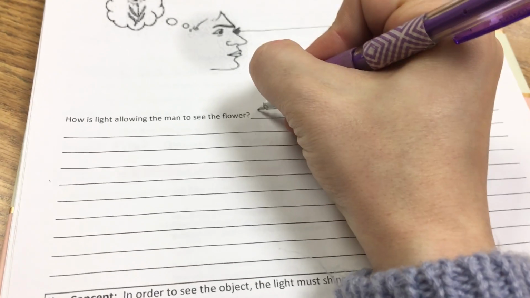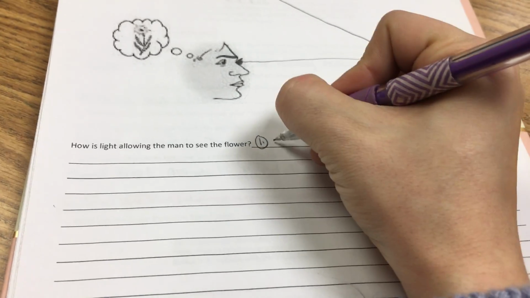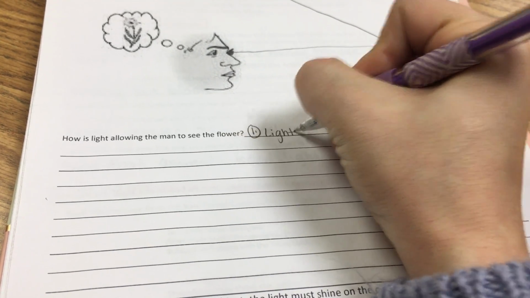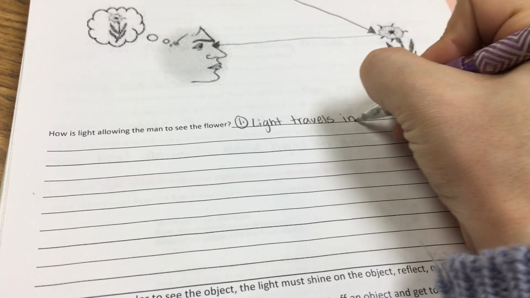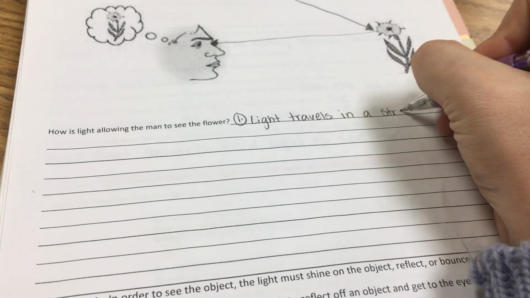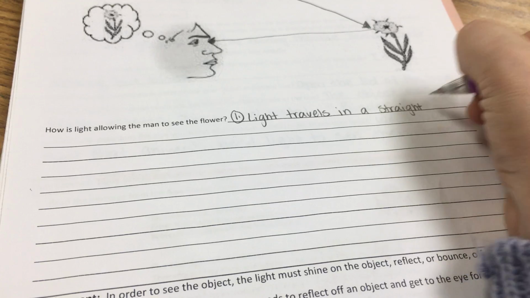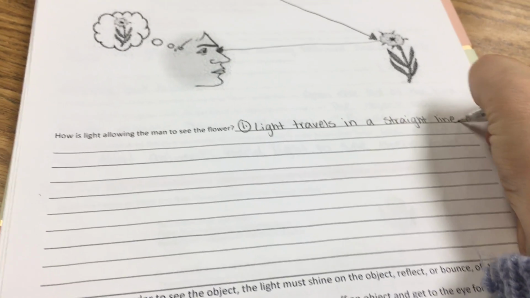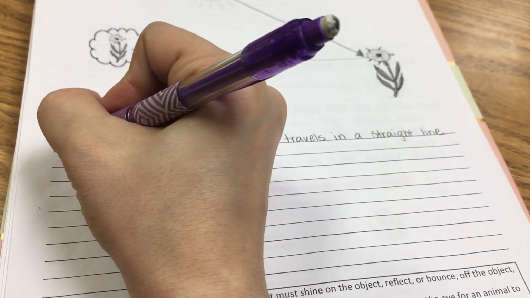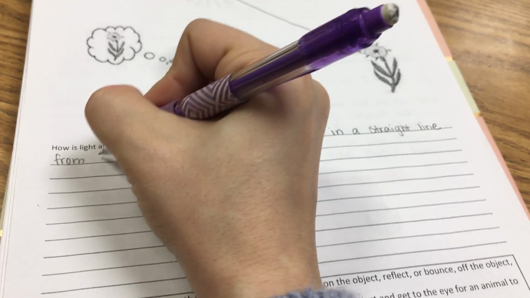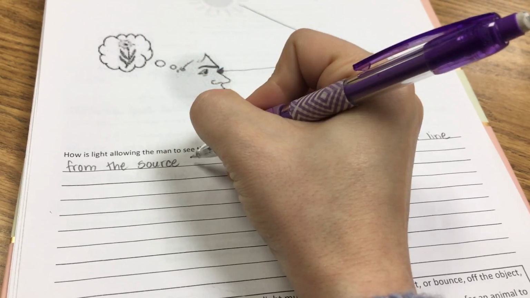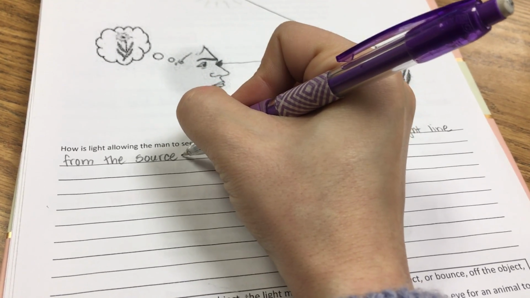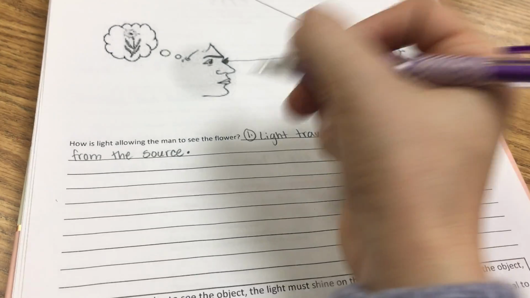So our first step, the light travels in a straight line from the source, period.